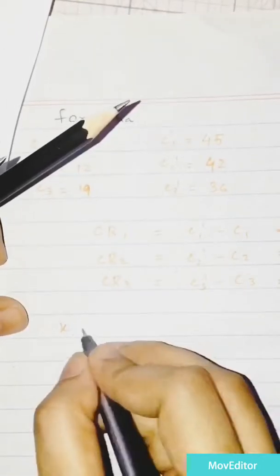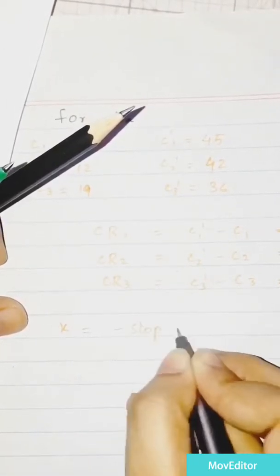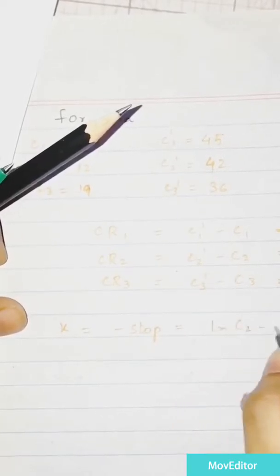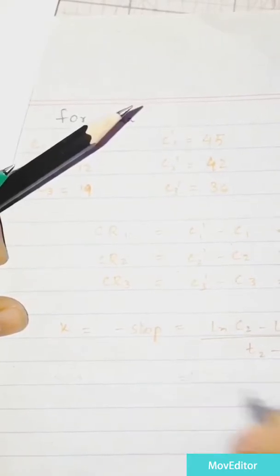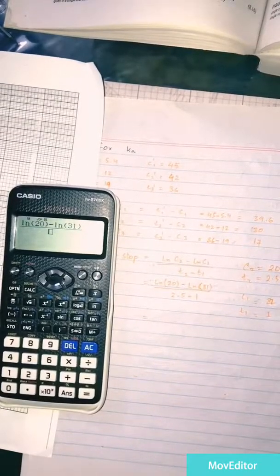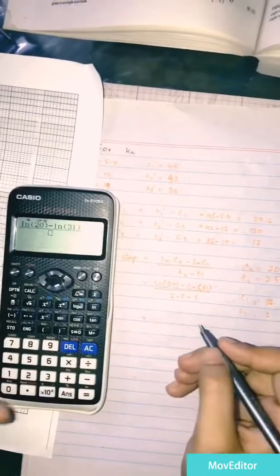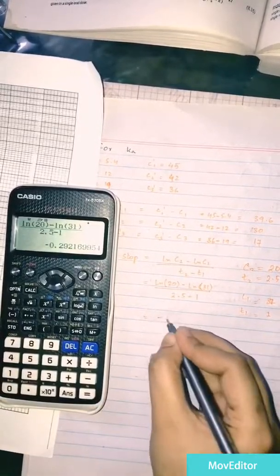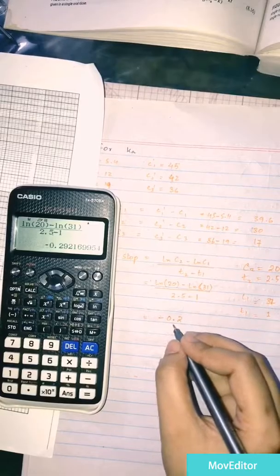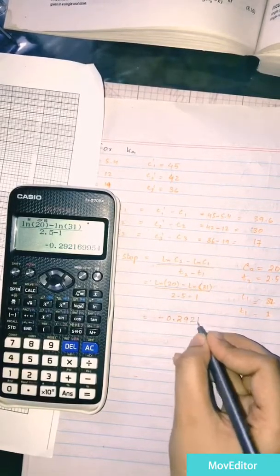From this step, you can determine, since K is equivalent to minus slope for first order reactions, ln C2 minus ln C1 over T2 minus T1 for the data. I have put the values and now calculating the slope. That is minus 0.2921.